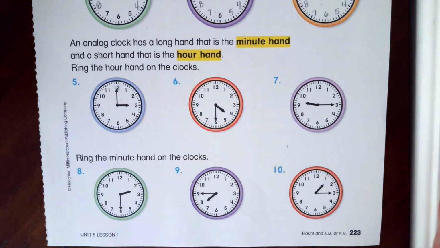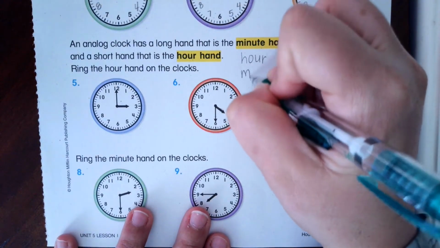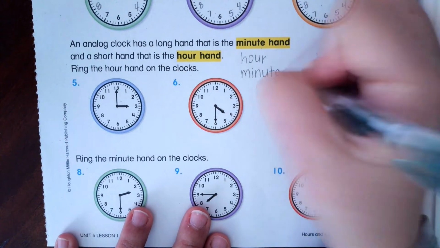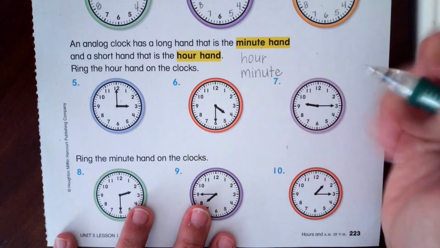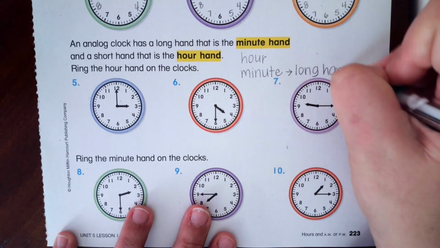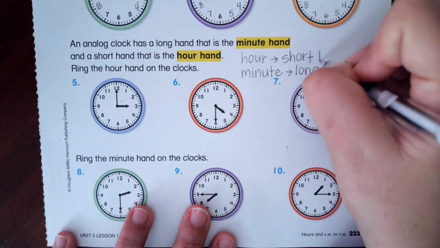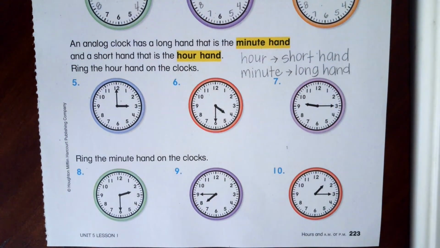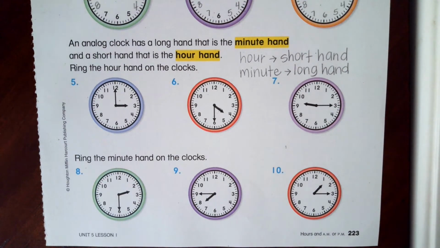Now, I'm going to tell you a little trick on how to remember that. So if I have the word hour and the word minute, which one of these words is longer, hour or minute? Minute is longer, and it is the long hand. Hour is shorter, and it is the short hand. So hour, short hand, minute, long hand. This is just something that you will have to memorize, okay?